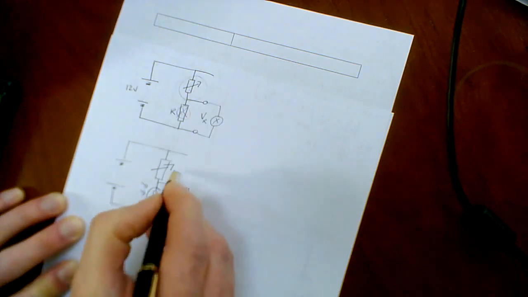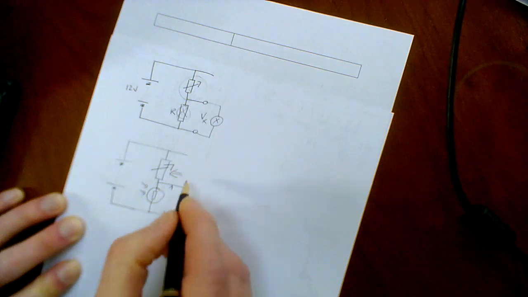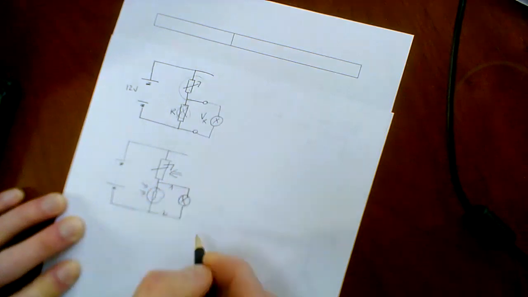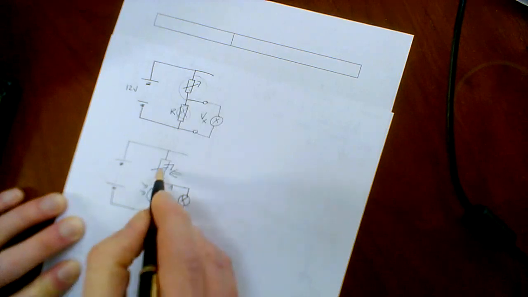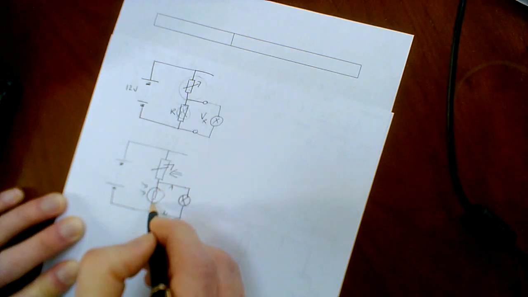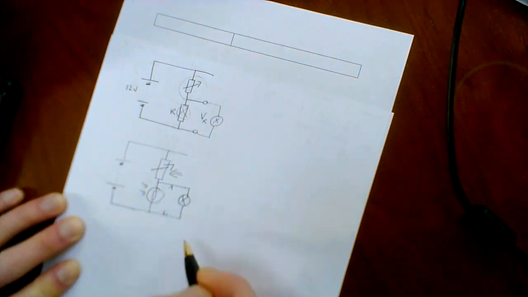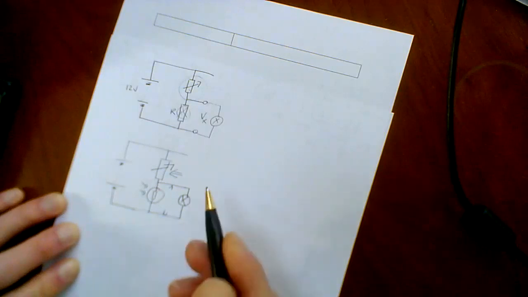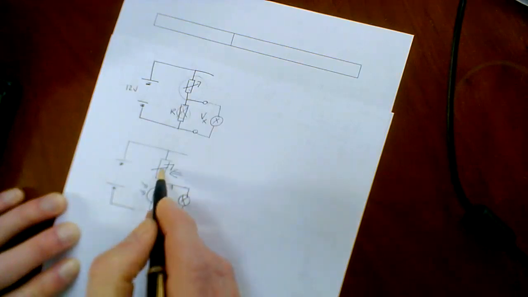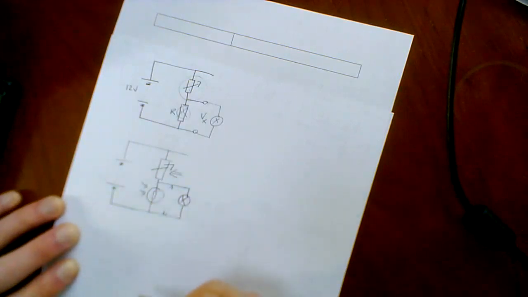Now I can use my variable resistor to change the light level at which the lamp comes on. If I make this resistance bigger, then less of the PD is dropped across here, and so it needs to get darker before the lamp comes on. Conversely, if I make this resistance smaller, the light will come on earlier.